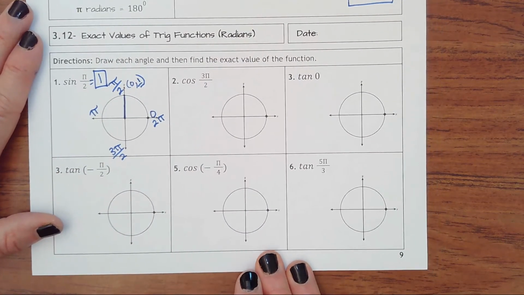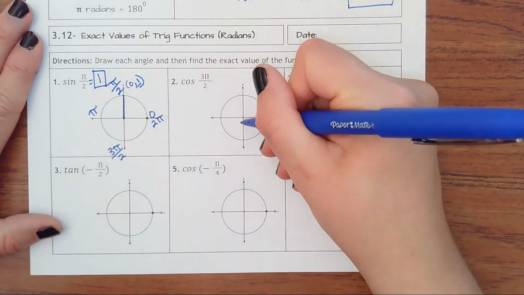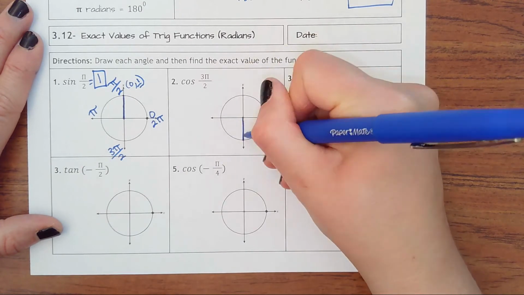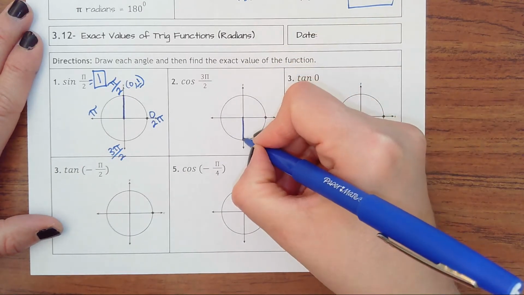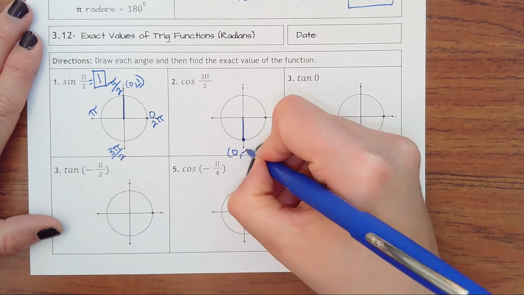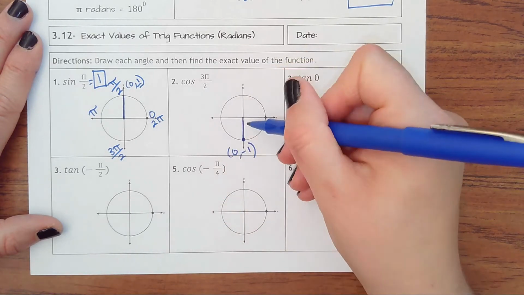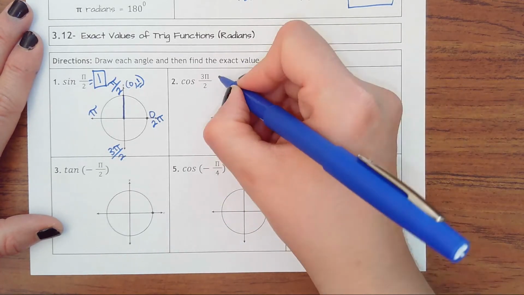Number 2 is cosine of 3 pi over 2. We already talked about how that would be down here because it's 1 and then half another pi. And this ordered pair is 0, negative 1. This time they want cosine at that point, so that would be the x value, which is 0.